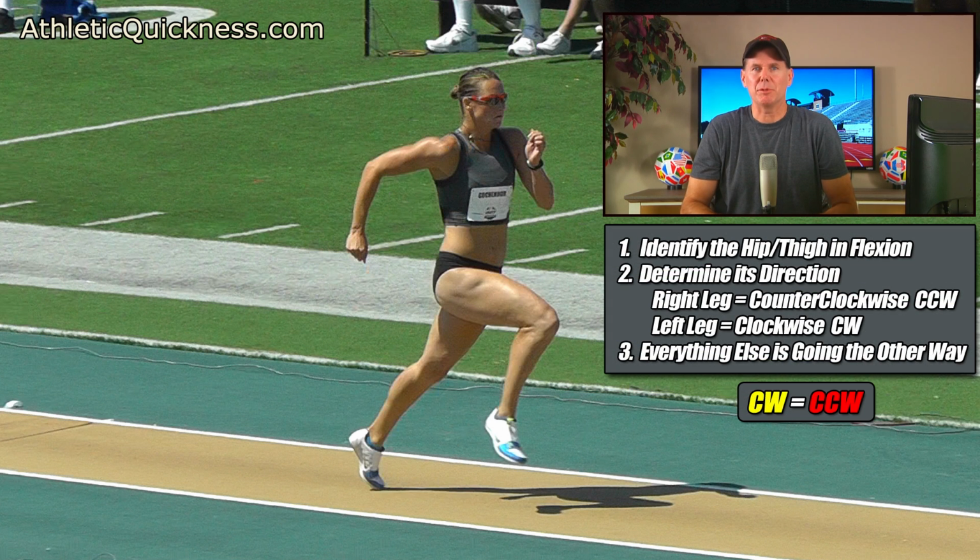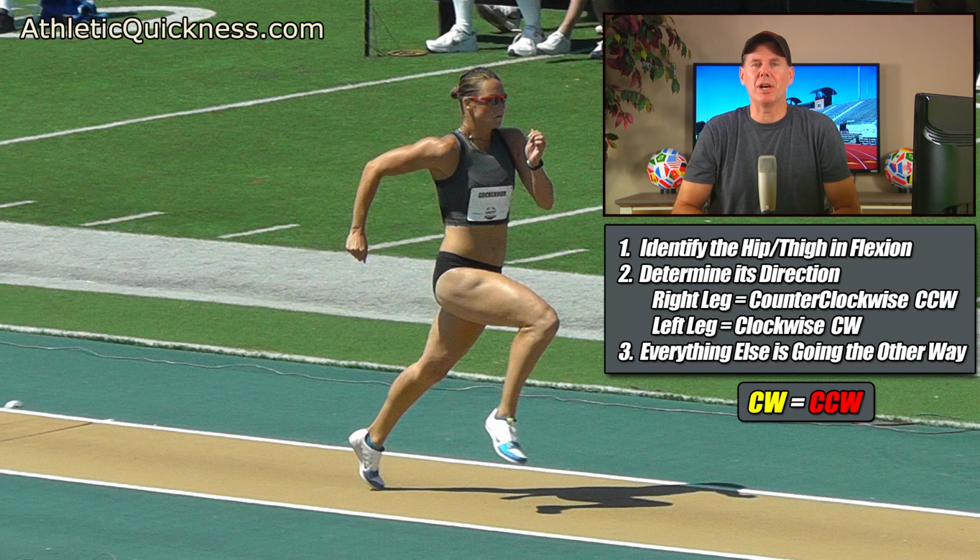For this athlete, I'm going to make things just a bit more challenging for you by not drawing the shoulder line, hip line, and midline on her. And this is because I want you to start relying more on your own ability to see these torque patterns without too much of my help. So again, no lines are being drawn on this athlete.